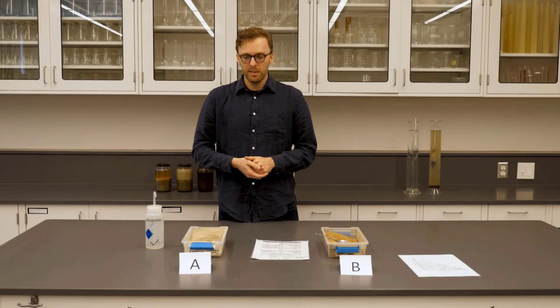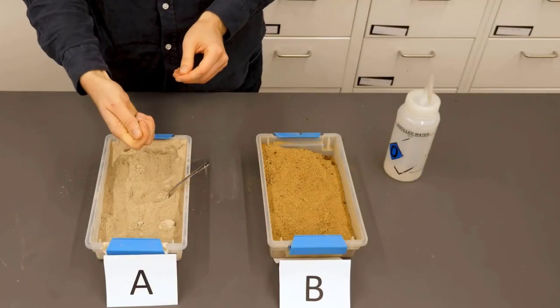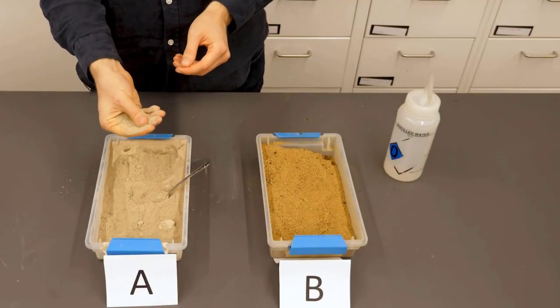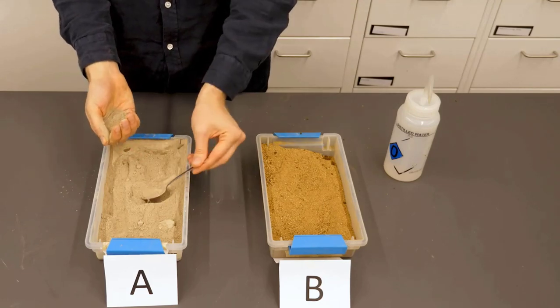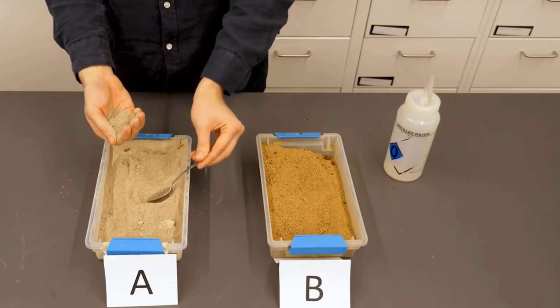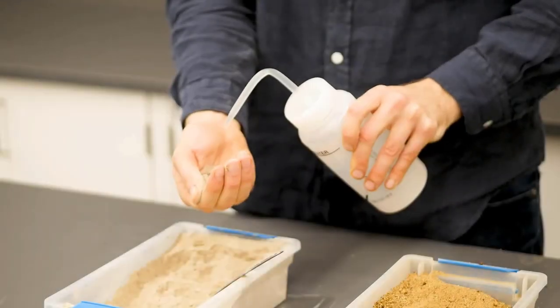All right, so let's start with soil A. So we're just doing the graininess test here. And we can feel that there's less than 50% sand in the sample. So we need a little bit more soil to perform the moist cast test.